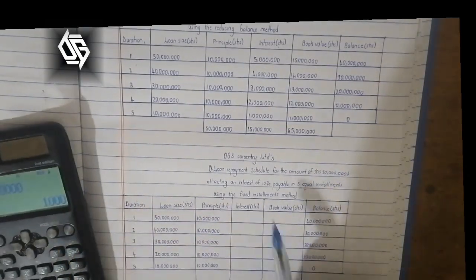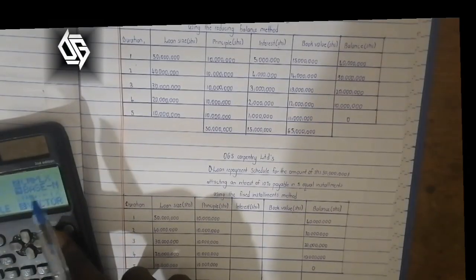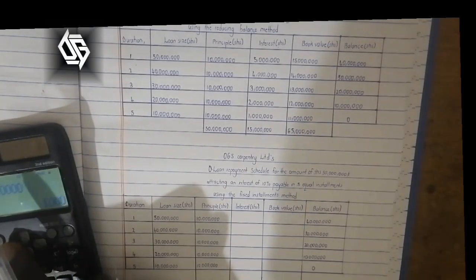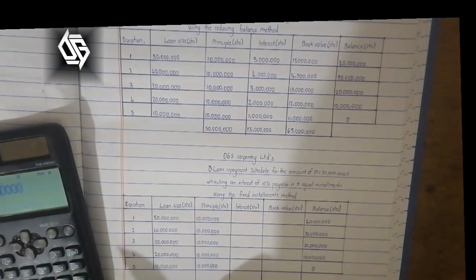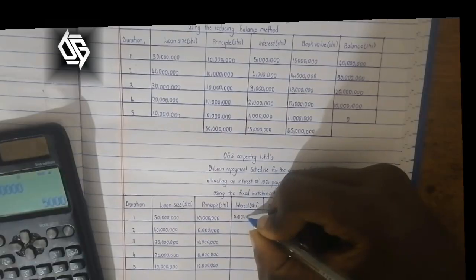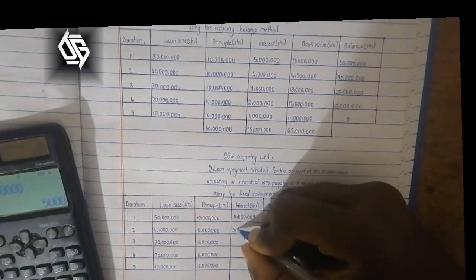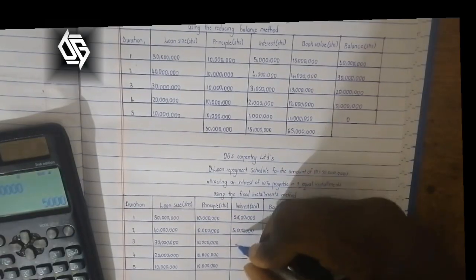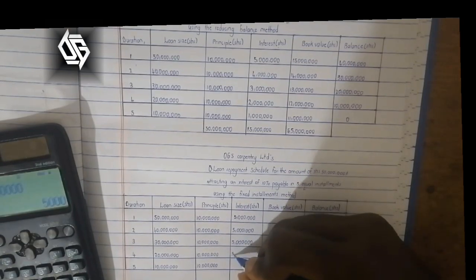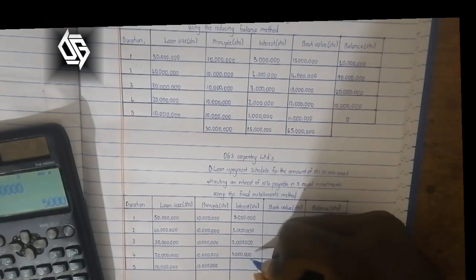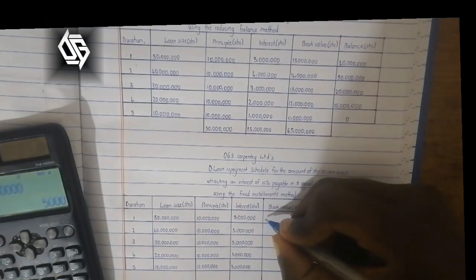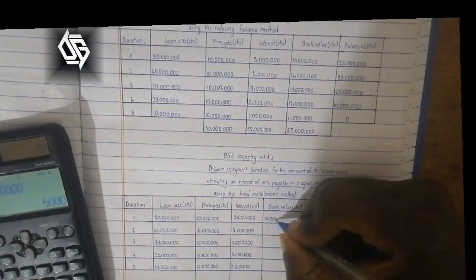So we're going to calculate the interest. The interest is 10% of the loan size. The loan size is 50 millions. So we're going to have 10% of 50 millions, which we got last time as 5 million. So we are just going to fill in 5 millions from the top to the bottom. That is how the fixed installments method works. It just puts the interest in a constant manner. The interest will not change, it will stay constant. It's easy to prepare but costly to pay.